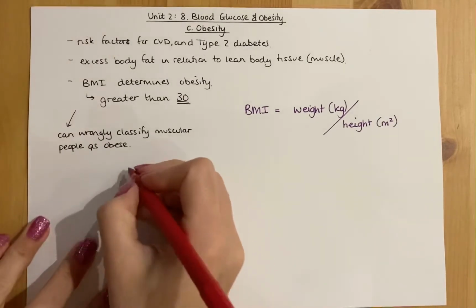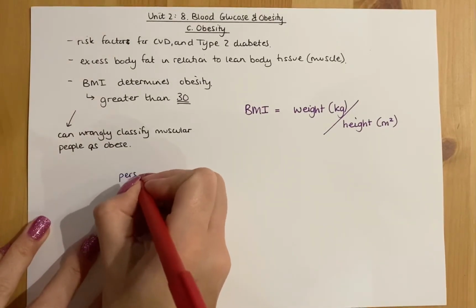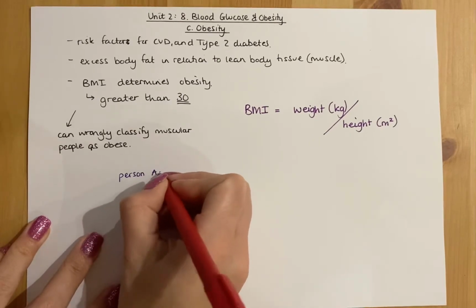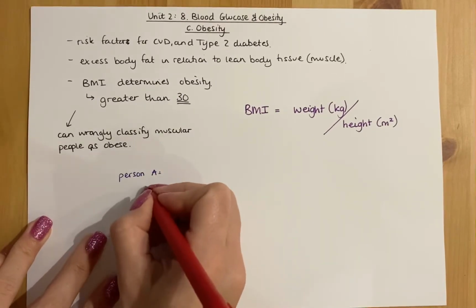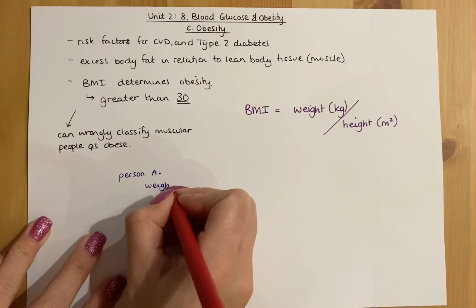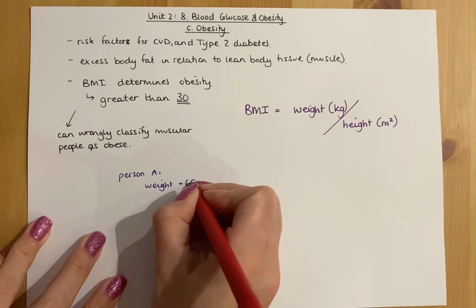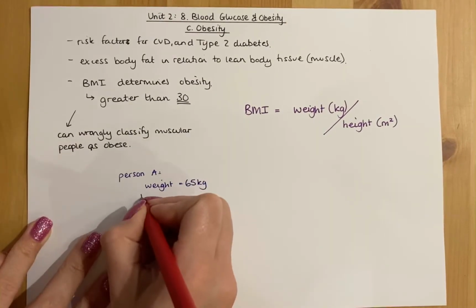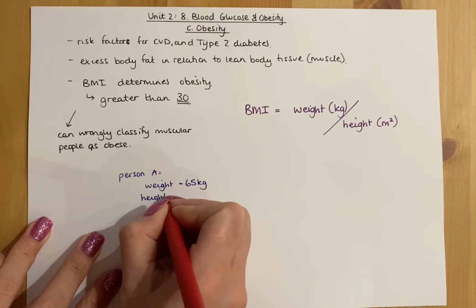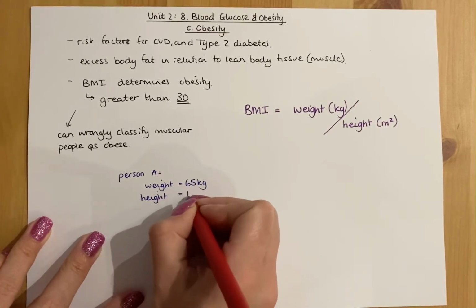So person A, who has a weight of 65 kilograms and a height of 1.7 meters.